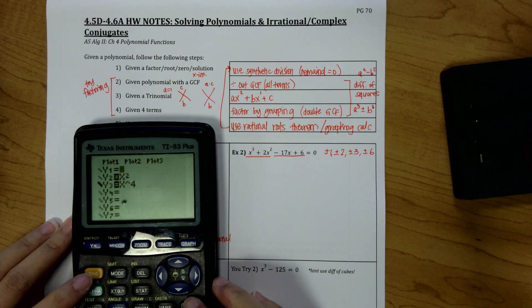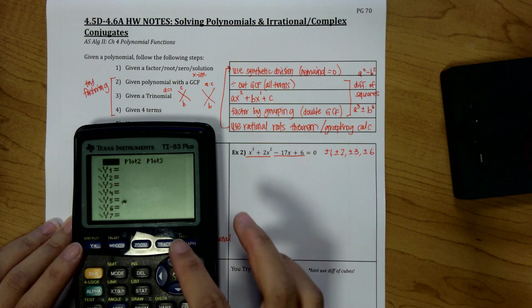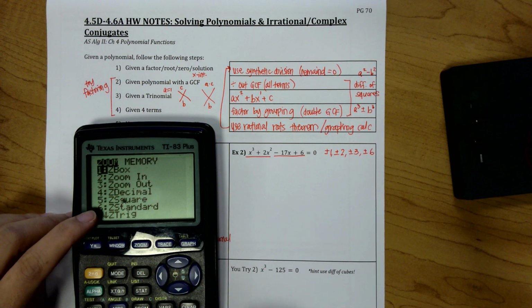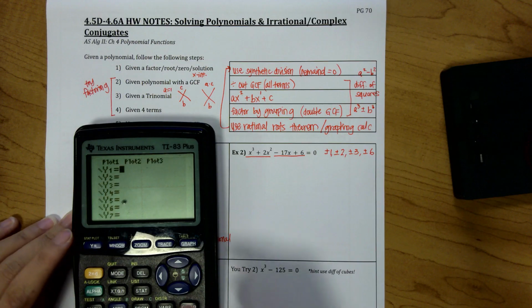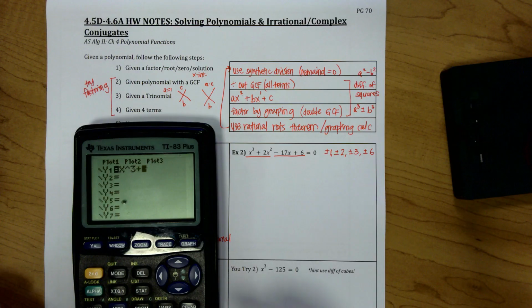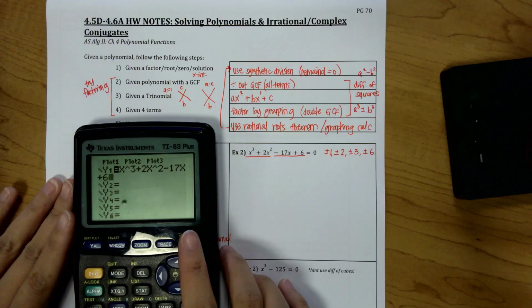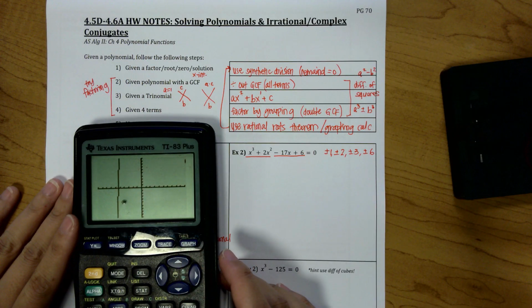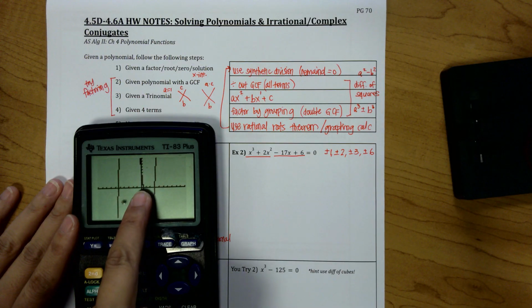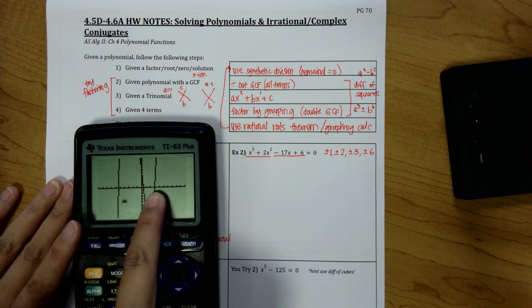I'm going to clear everything, and I'm going to set my window to standard zoom, so zoom 6. Okay, and I have nothing. And now I'm going to put in x to the third power plus 2x squared minus 17x plus 6. I would follow along and just make sure you know how to do this. I'm going to check it out. There's a fraction there, and I think a whole number there, but I'm not sure.